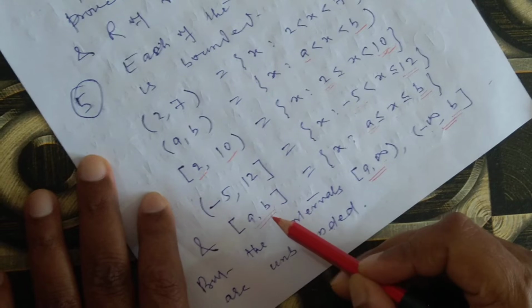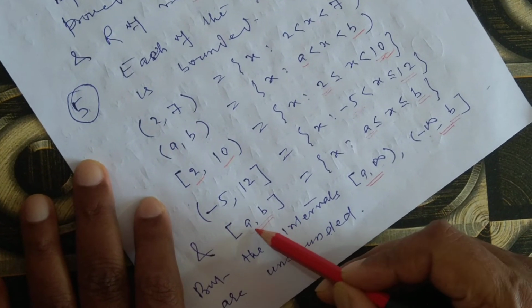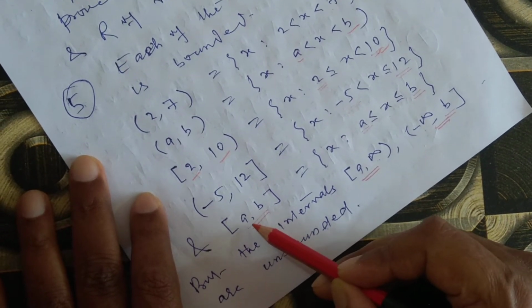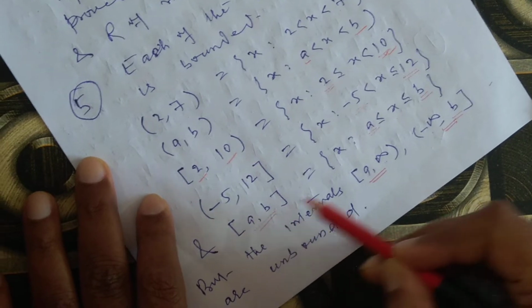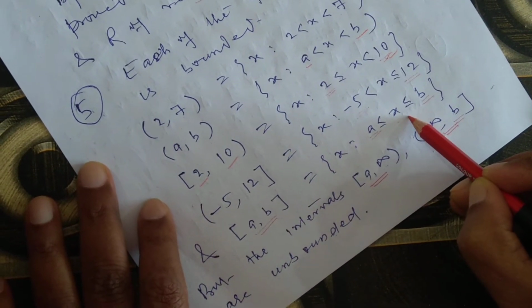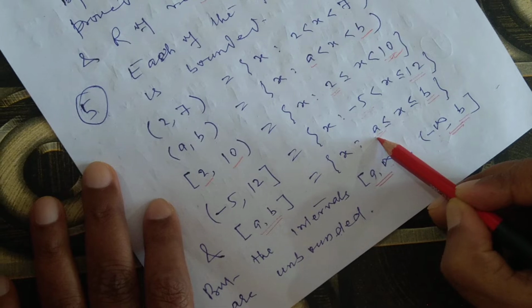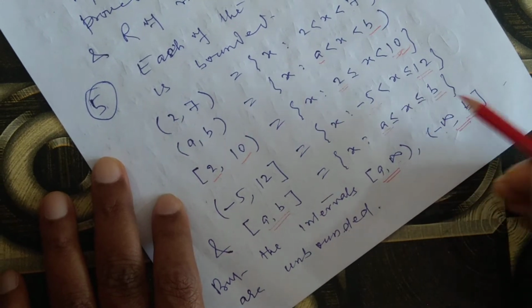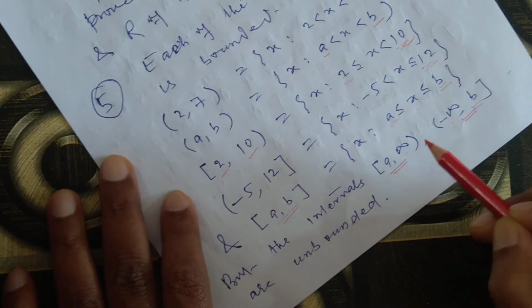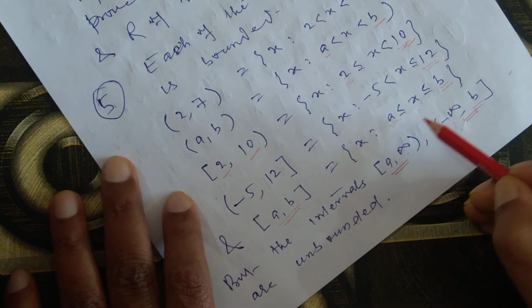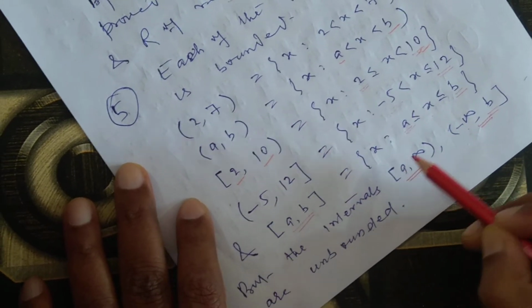And generalizing this, you can say that the closed interval whose endpoints are A and B is bounded, whose left point is the GLB and right end is the LUB. Both are members of this closed interval.